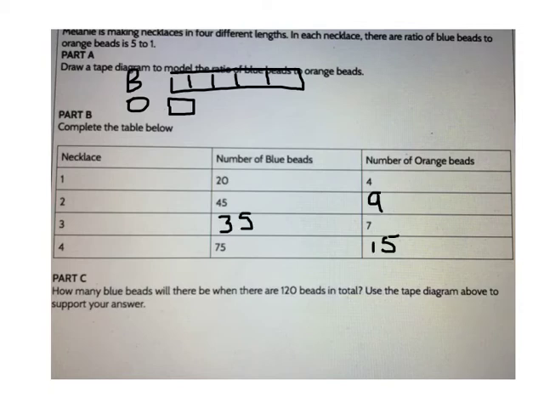Notice that many of the answers were not in order. Just because she made necklaces doesn't mean that she can increase the beads at the same rate. Instead, the ratio of the blue beads to the orange beads continues to be the same relationship, even though some necklaces have more beads and some necklaces have fewer beads. Go ahead and answer part C.